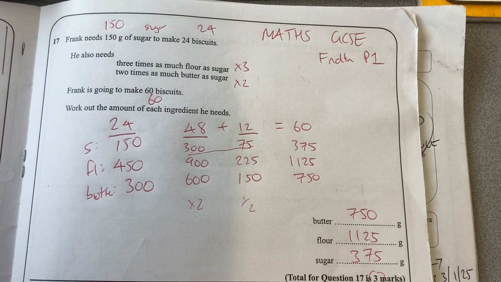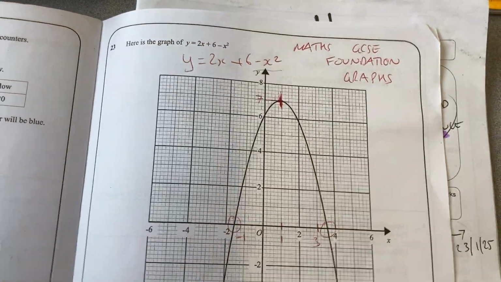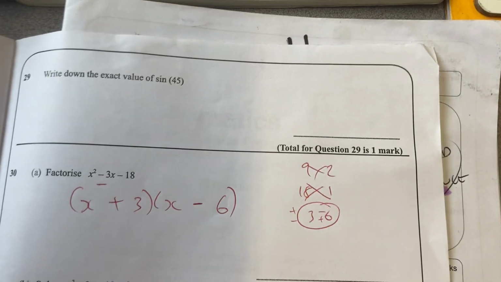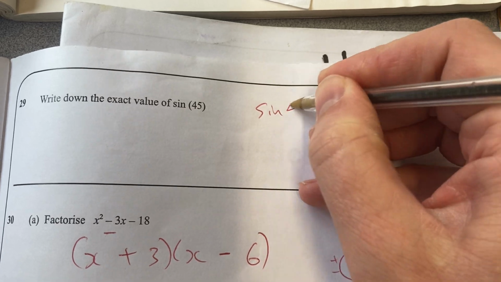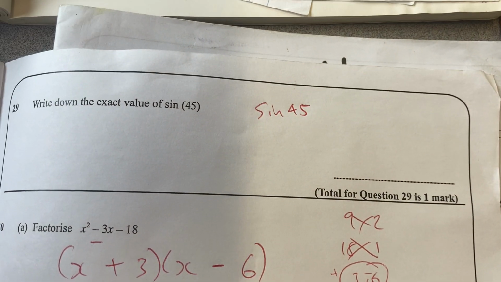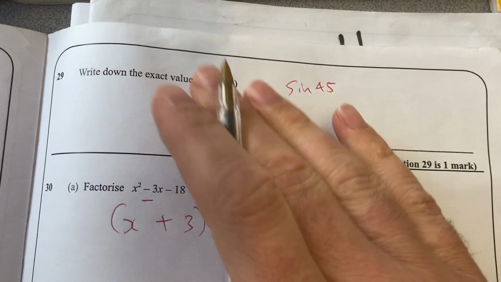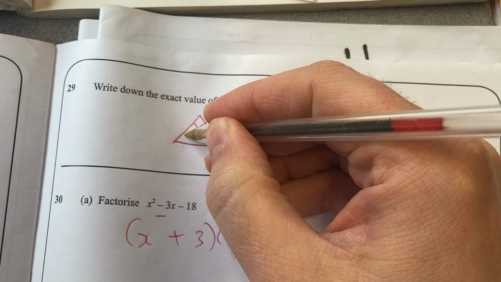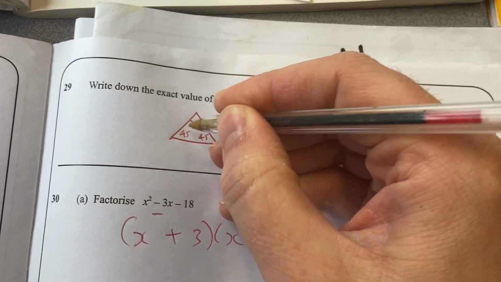Now I'm going to skip a bit in this paper to, there's another one I've done in a previous video, to this one. It's a 1 mark question for the exact value of sine 45. Now, it's worthwhile memorizing these, but if you can't, to get an exact value, you need to draw a triangle. So if that's a right angle there, that'll be 45, and that's 45. So it's an isosceles right angle triangle.